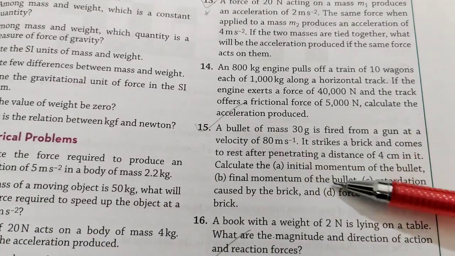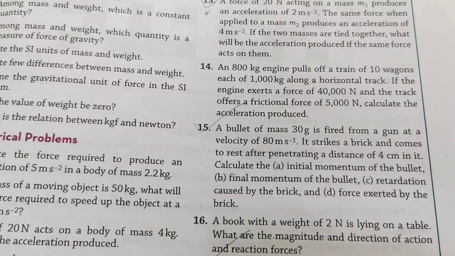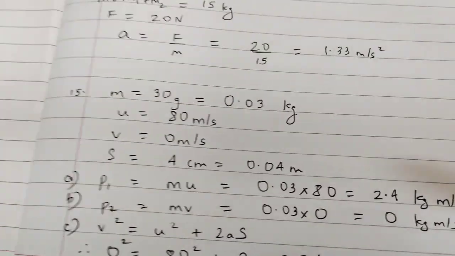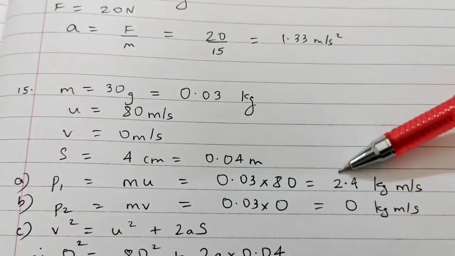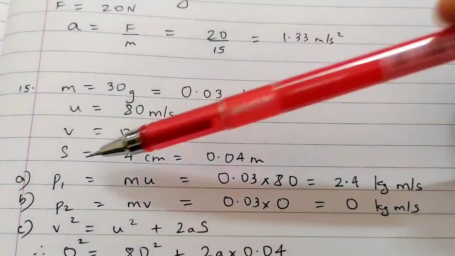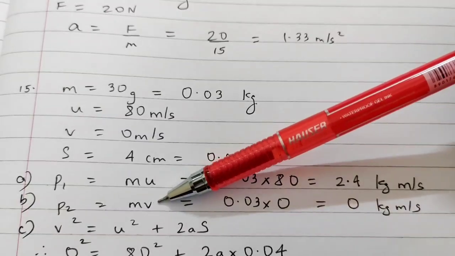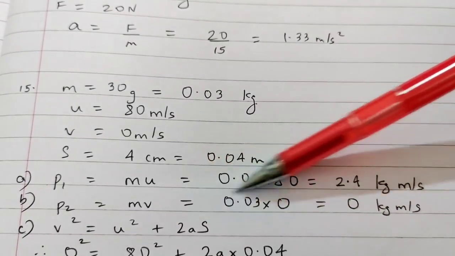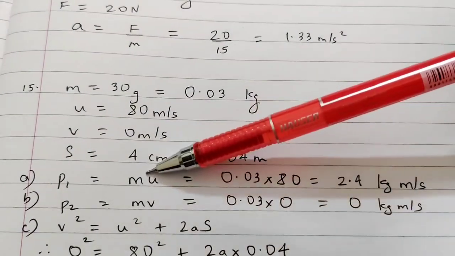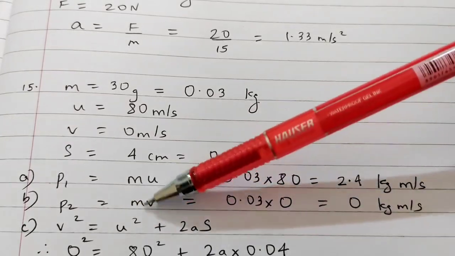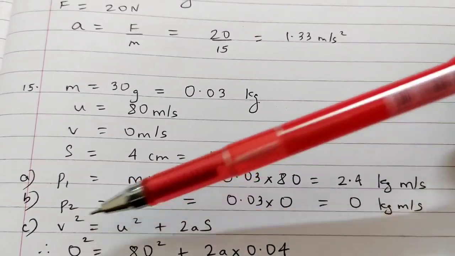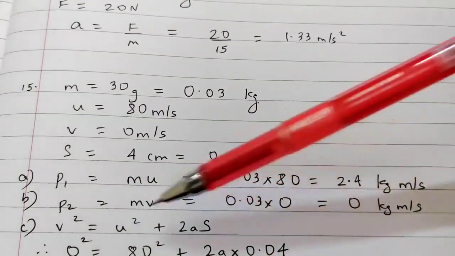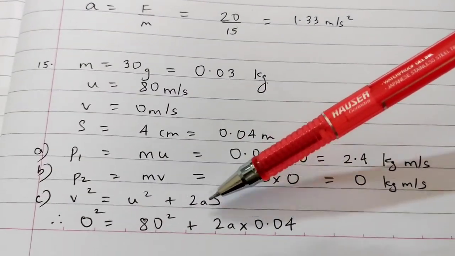Now let's find the initial momentum and final momentum. Initial momentum, that is P1, is m into initial velocity. That comes up to 2.4 kilogram meter per second. Final momentum is m into final velocity. Well, final velocity was 0, so final momentum is also 0. C, they want to find the acceleration. We know the value of V, U and S. So using this kinematic equation, we can find the value of acceleration.